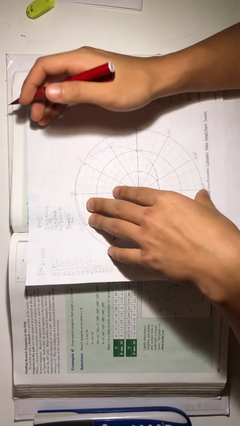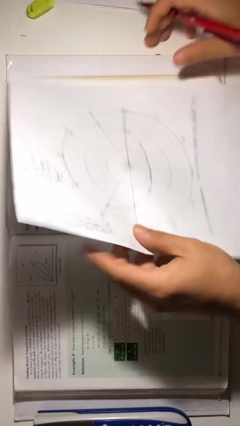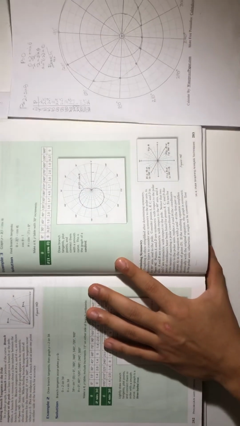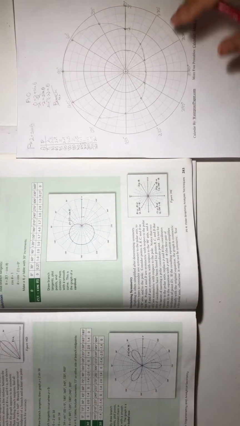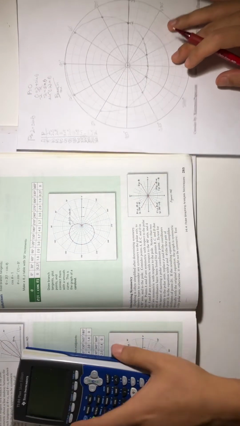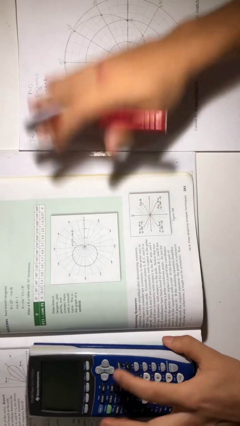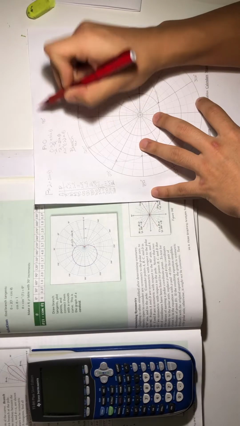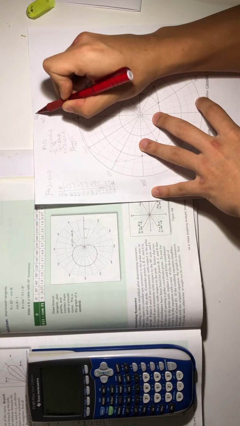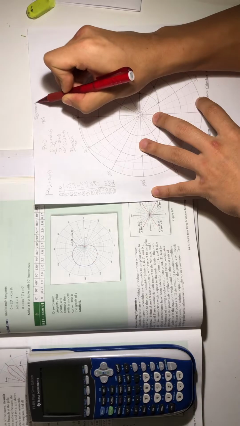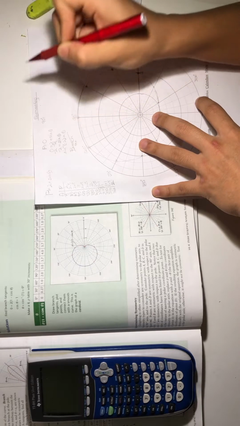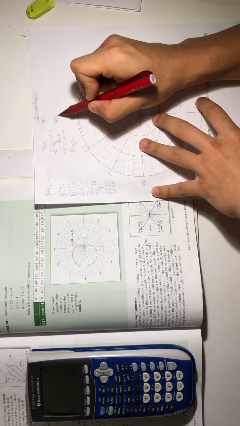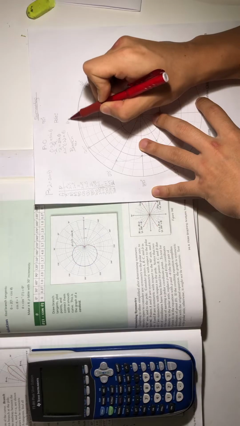Alright, now next step, we gotta find symmetry. Our textbook gives us a nice little graph in which we can see how we can find each of the 3 symmetries. The 3 symmetries that we are looking for are 90-degree symmetry, pole symmetry, and polar symmetry.